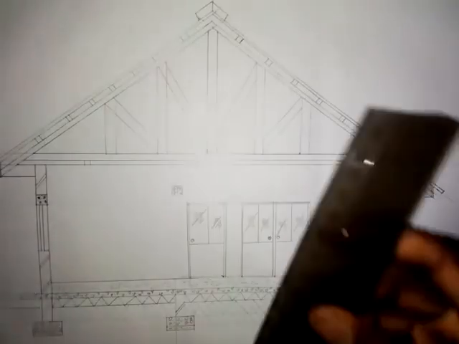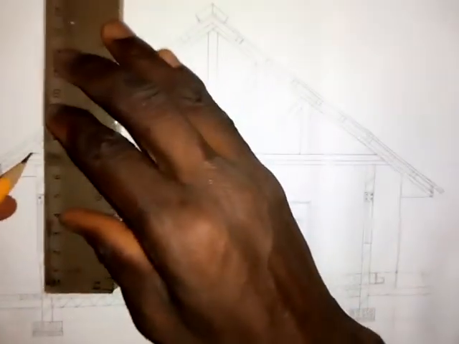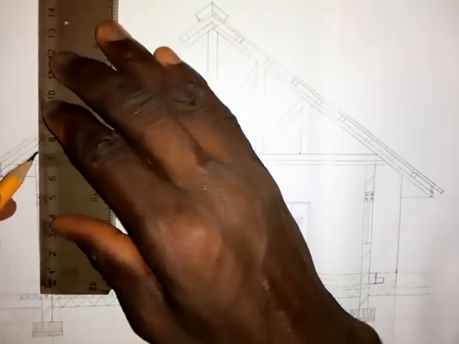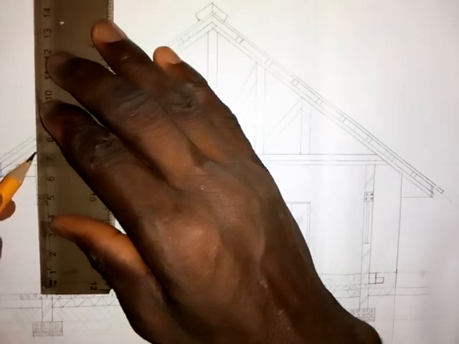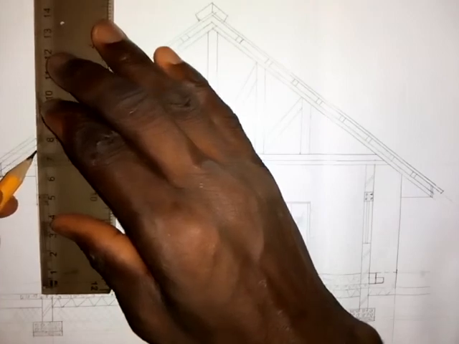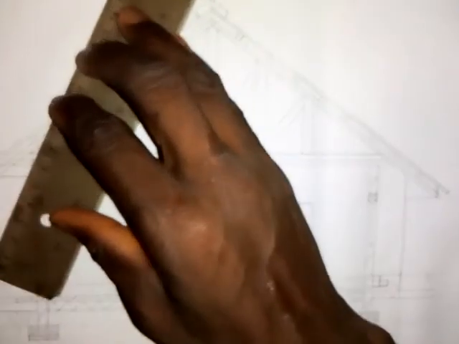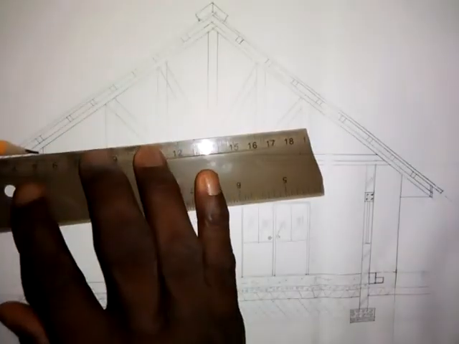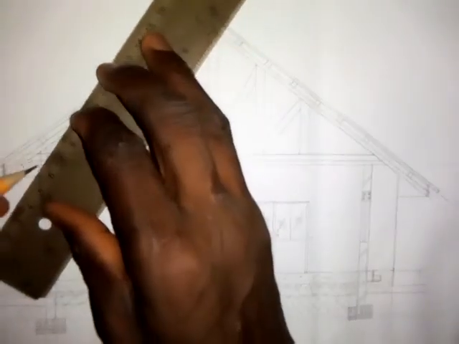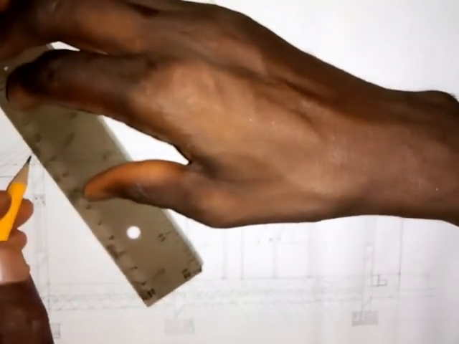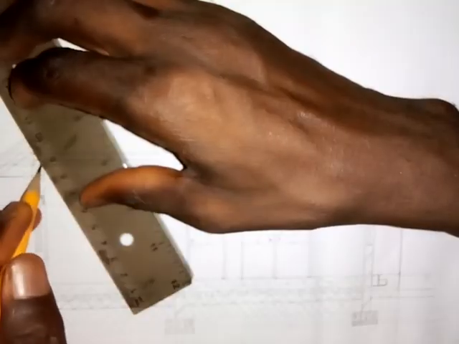Alright, for the wall plate, the wall plate will be put here. So the wall plate is here. Put the wall plate. This is the symbol for the wall plate.